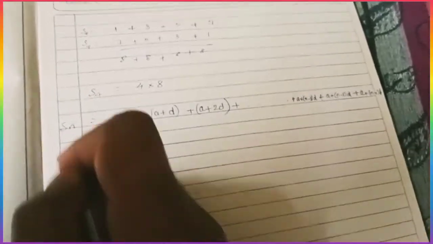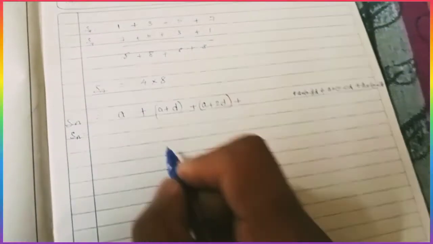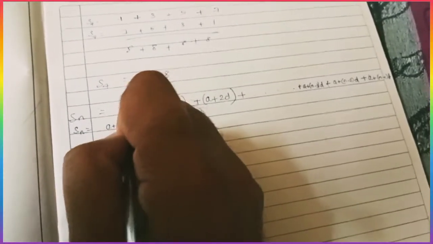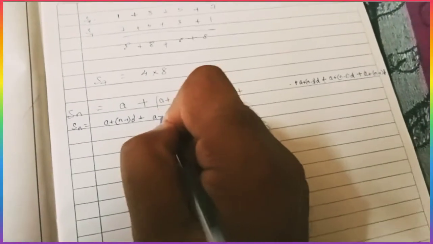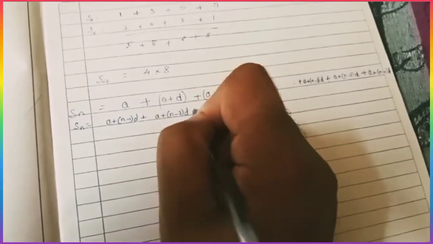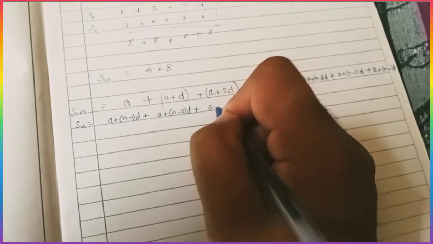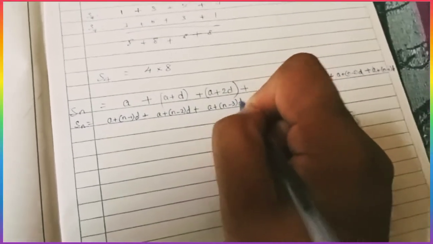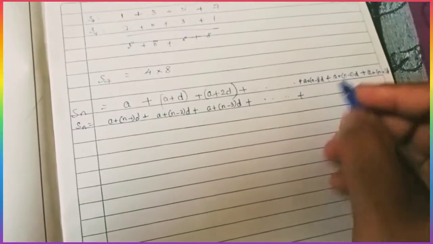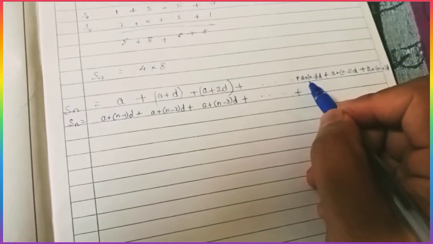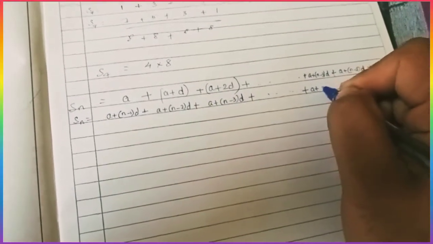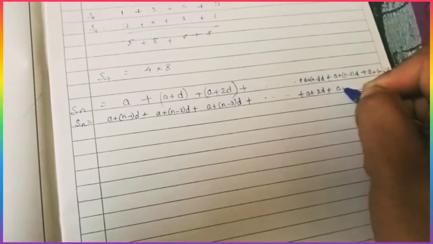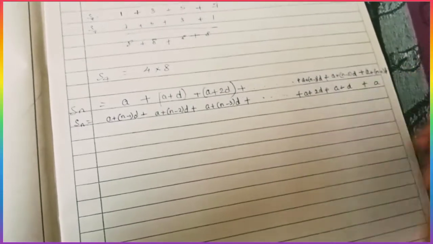We will reverse the same thing. Sn is equal to, first term we will write in reverse order, A plus of n minus 1 into D. Second term, what is the second term? A plus of n minus 2 into D. Then A plus of n minus 3 into D, like that itself. So the last third term is the first third term here, a plus 2d, then a plus d, the last one is a.